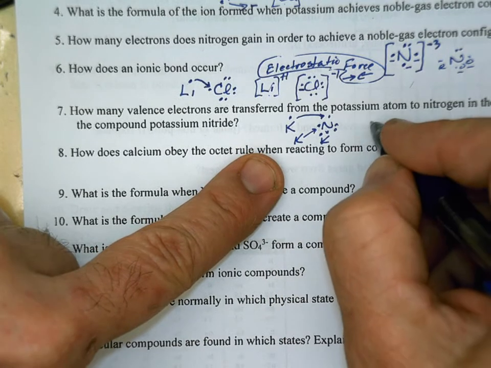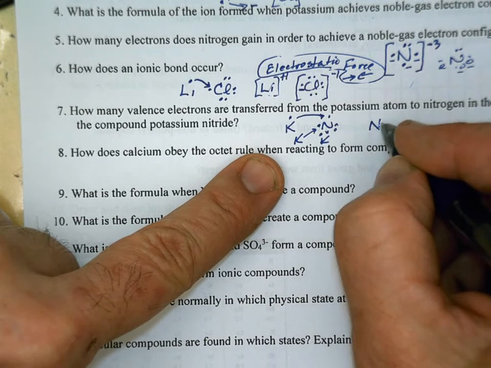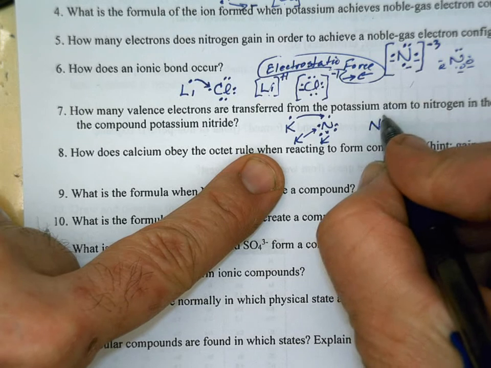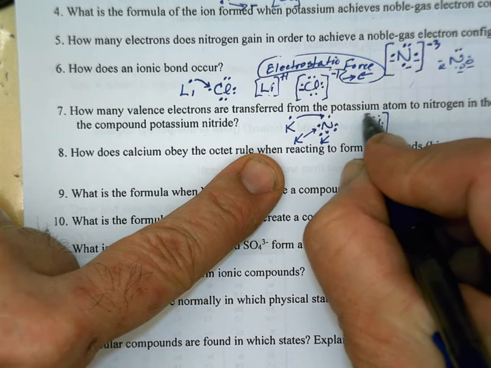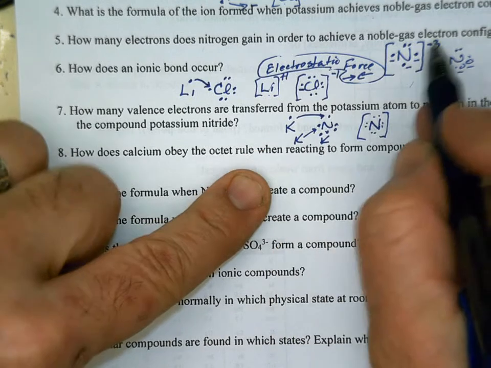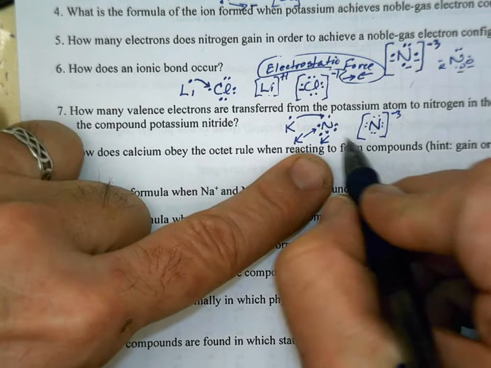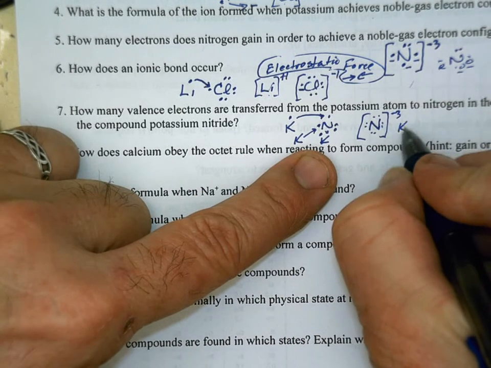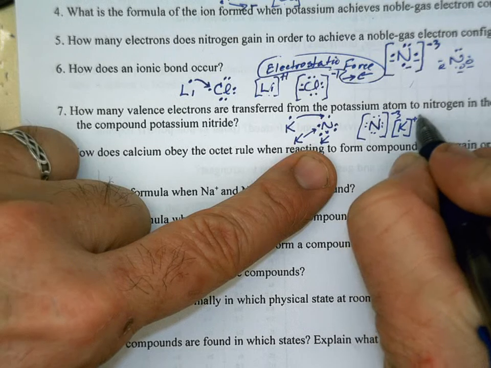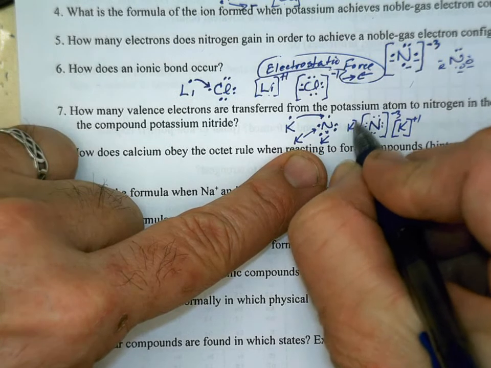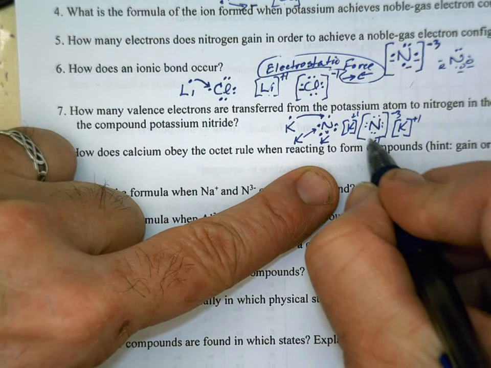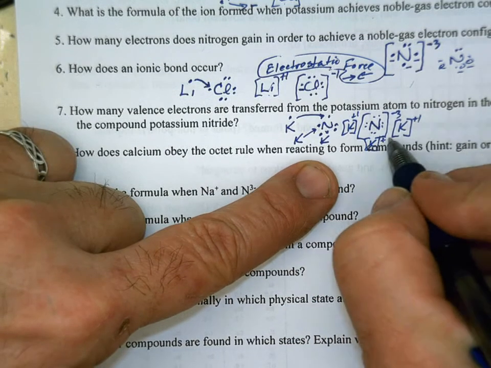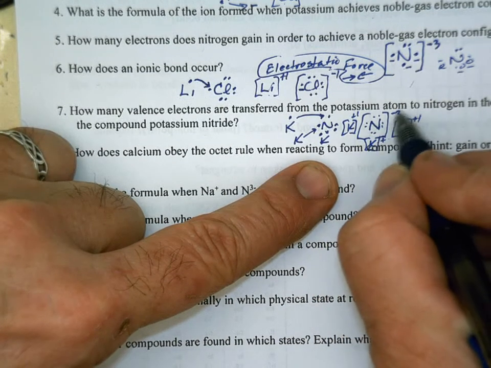And what you end up with, if we were to draw the Lewis structure, is this nitrogen will now have the octet rule satisfied, but since it gained those 3, it's got a -3 charge, but it's going to be surrounded by 3 potassiums with a +1 charge.